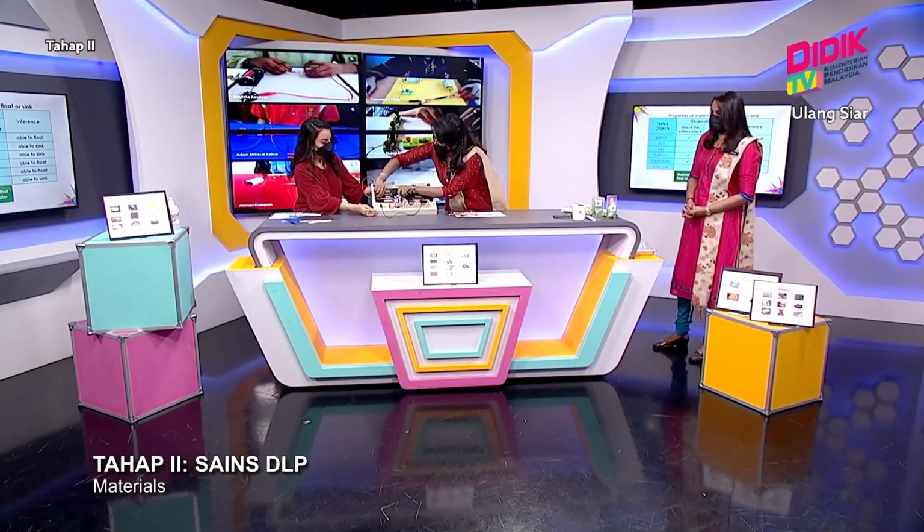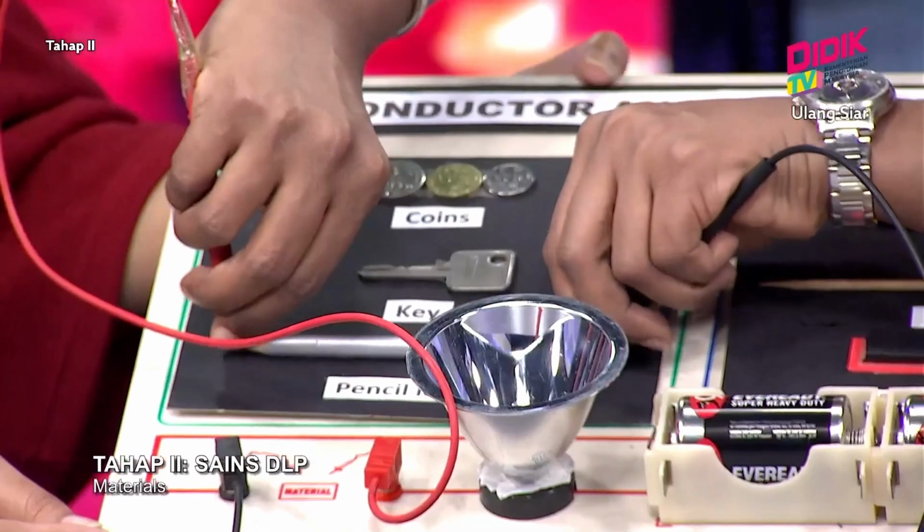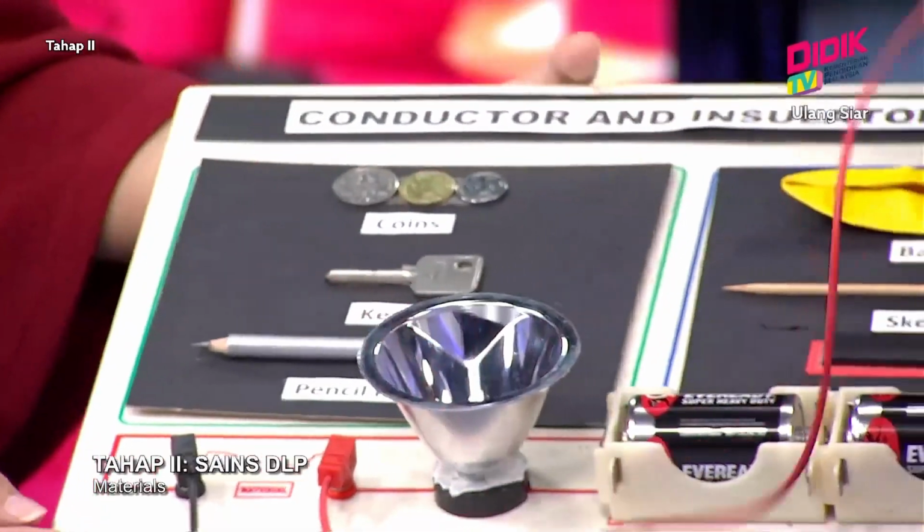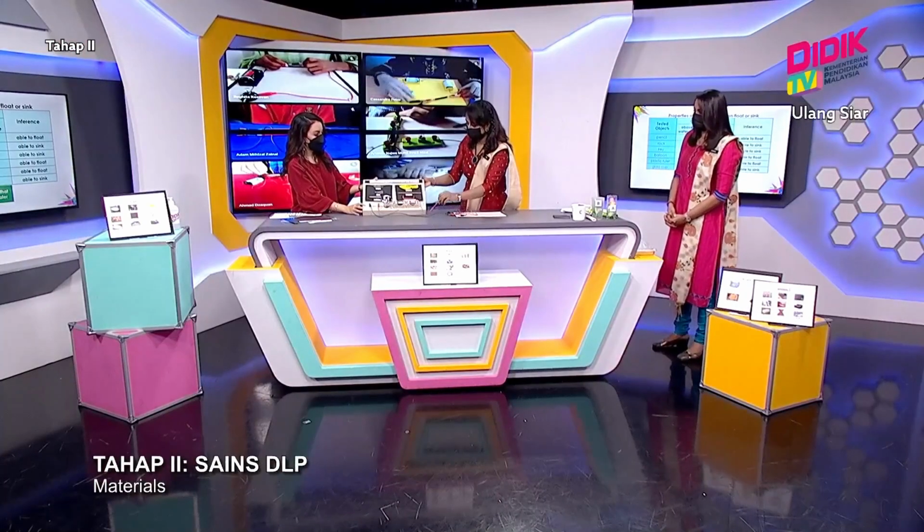Yeah. There. Can you see? There you go. It will light up. So you have to press that thing harder. Okay. Alright. So next, we can try.